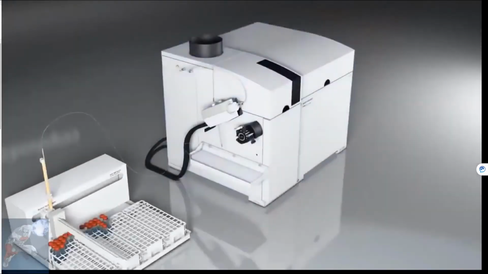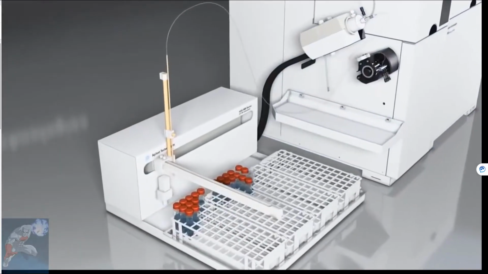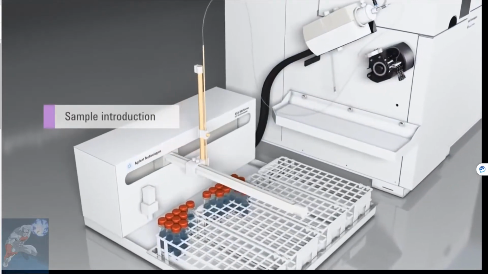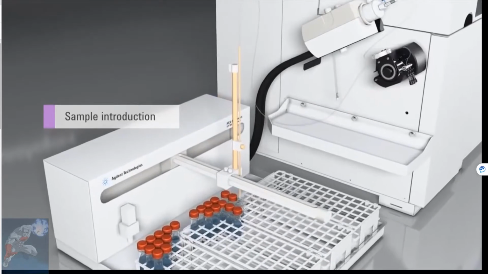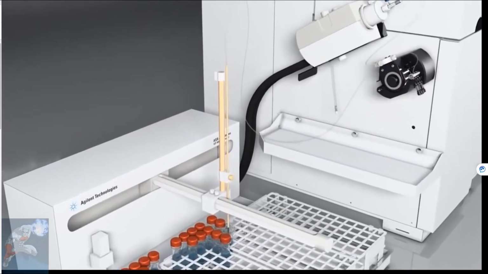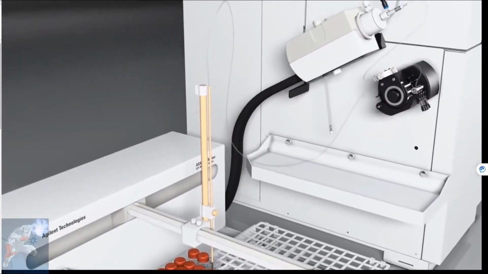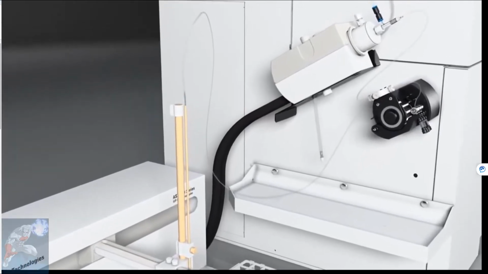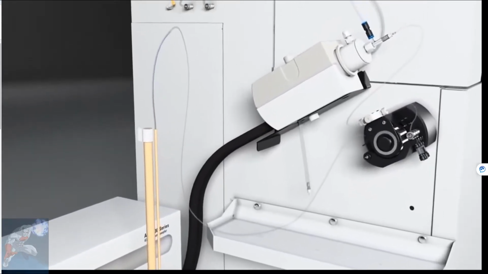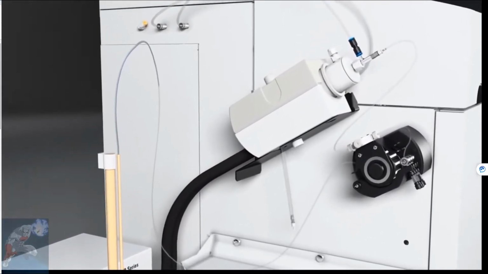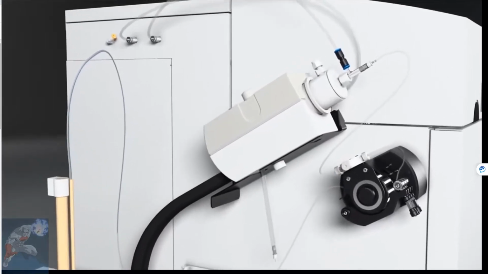Samples have been previously digested into an acid solution and placed in the autosampler. Using a peristaltic pump to draw the acidified digest from the sample tube and pump it to the nebulizer minimizes contamination from metals that could be found in piston-type pumps.